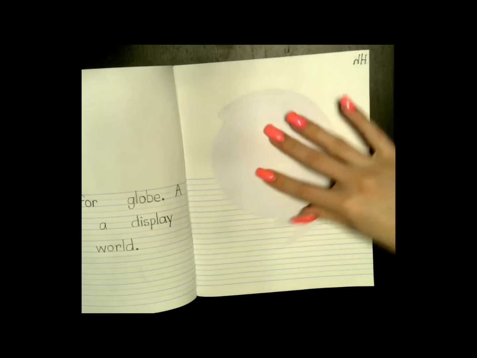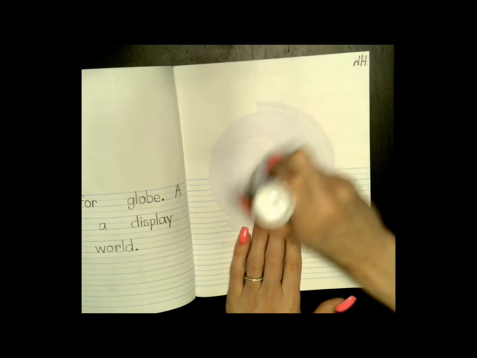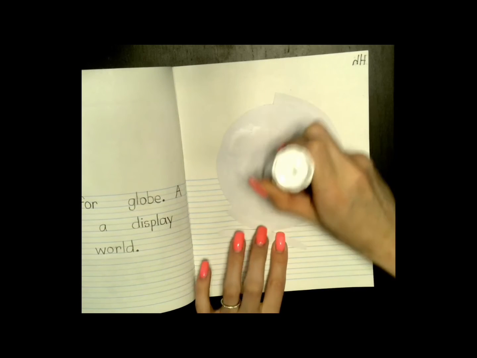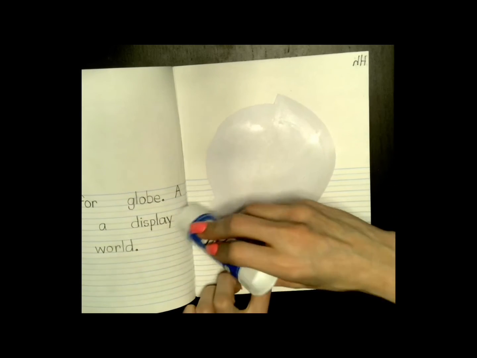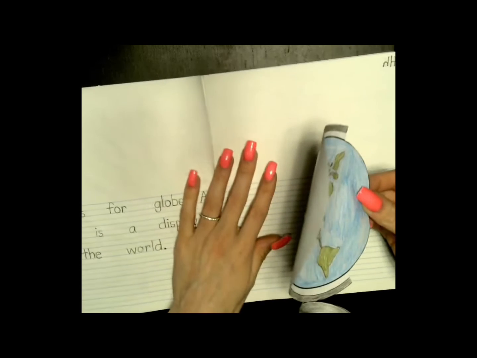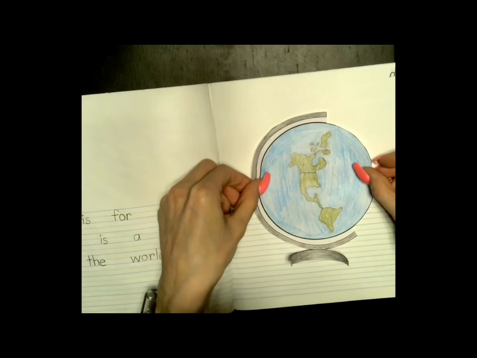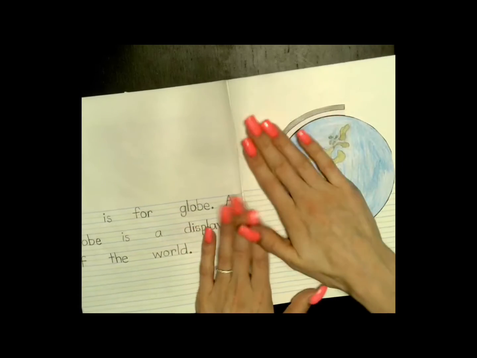Let's flip it over. Take our glue stick. Glue it nicely into our book. Double check I'm on the right letter, the right page. Now remember, I don't want anything hanging off of our social book.